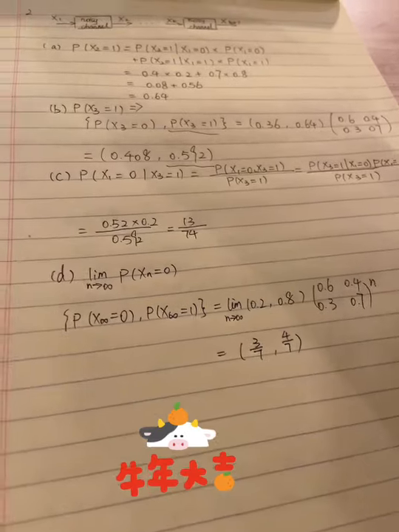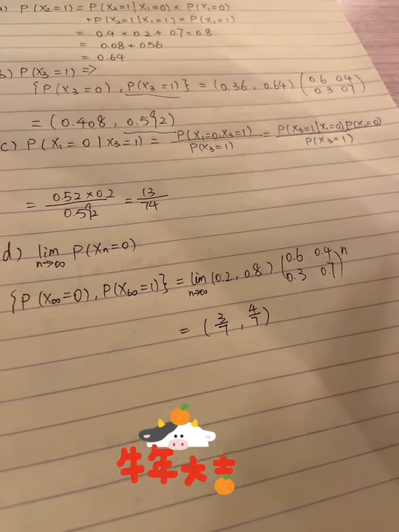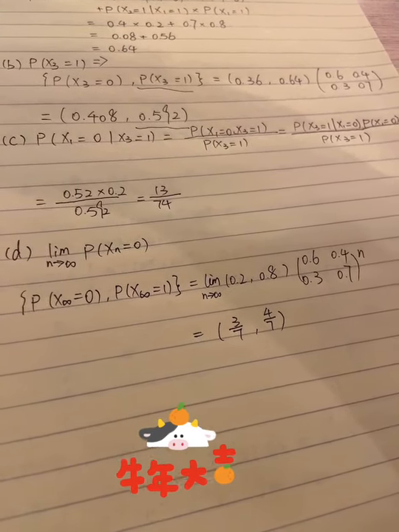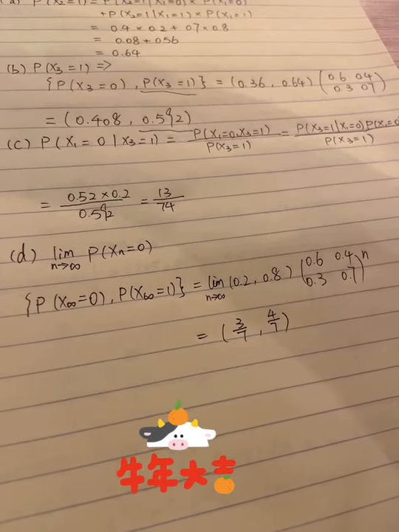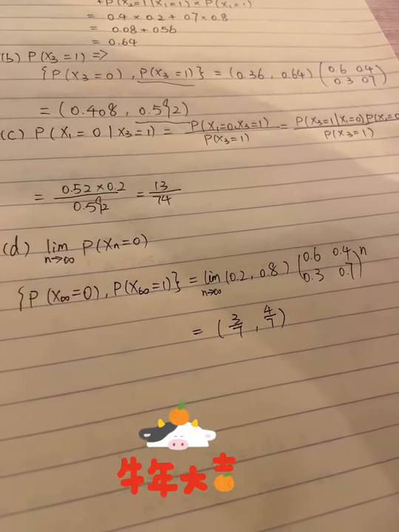And the last problem is looking for when n goes to infinity, what is the probability of xn equals 0. So I listed out the equation, and finally we get 3/7. That is our answer.